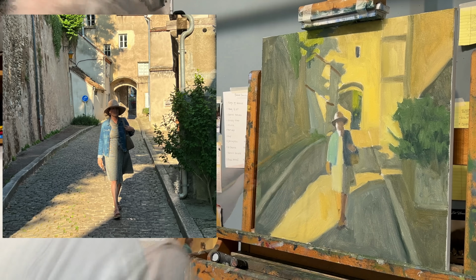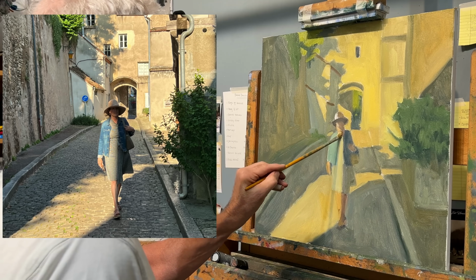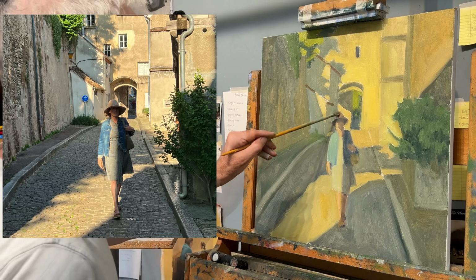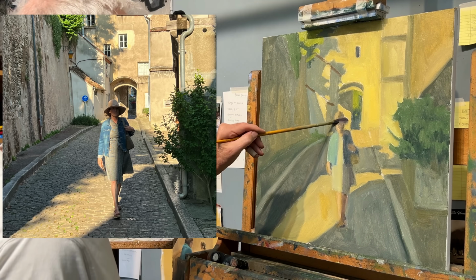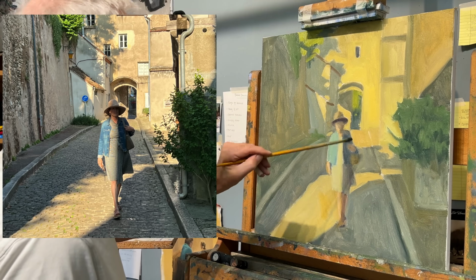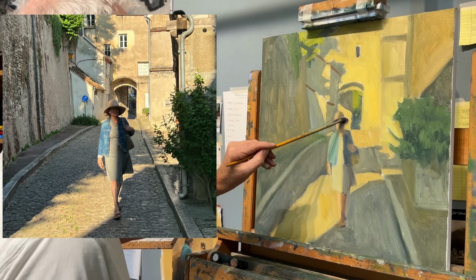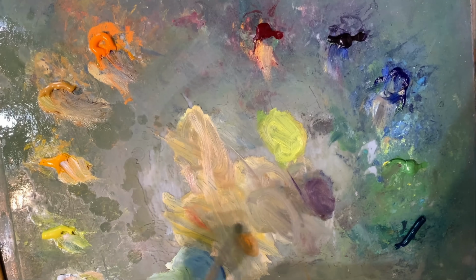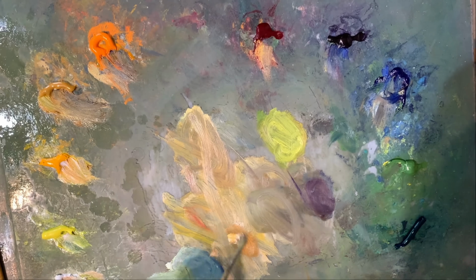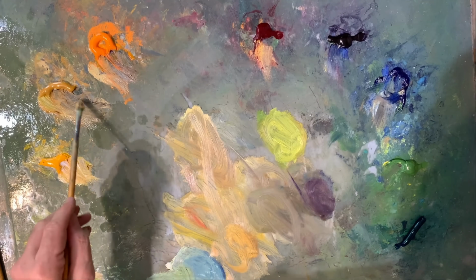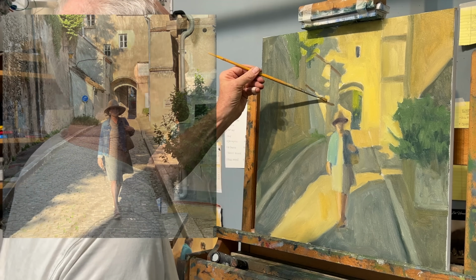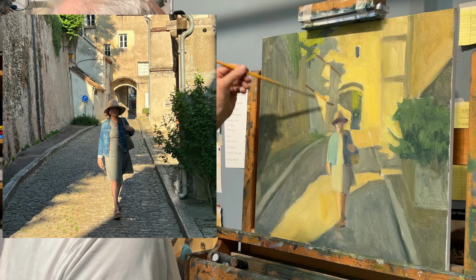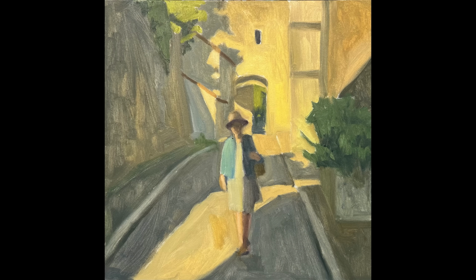And you see how close in value the street is to the sunlit side of the flesh, but it's just working those things through and getting that really good dark under the hat, because right up there, that pop of the hat against that little piece of arch behind it is really the center of interest in a way, that contrast right there. And there's the warm orange of the sunlit tiles. And there's the finished block in. That took about 50 minutes.